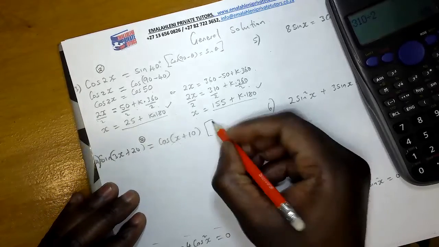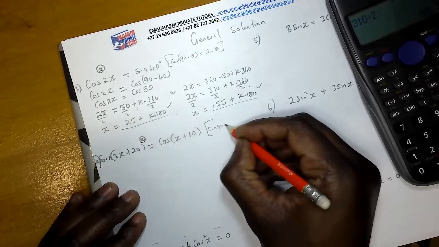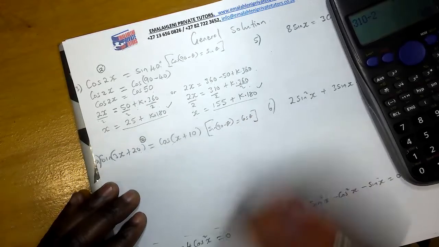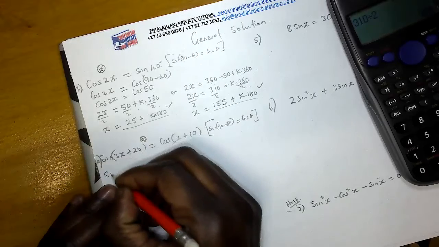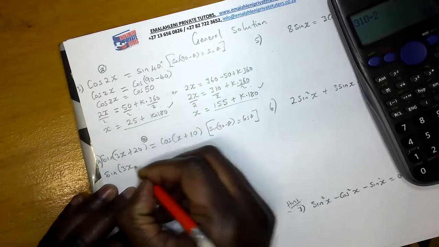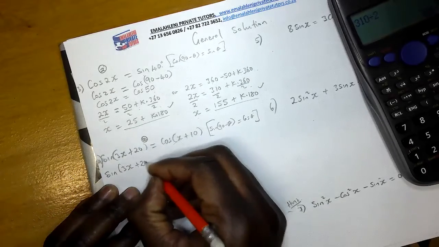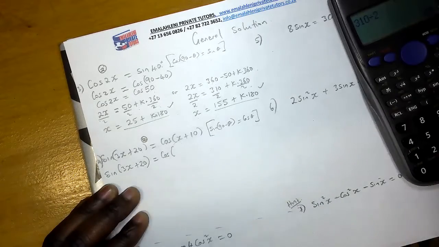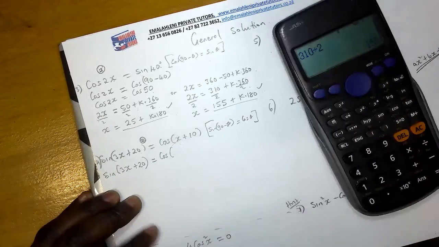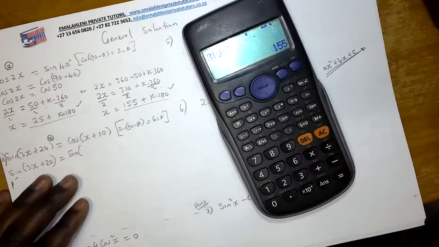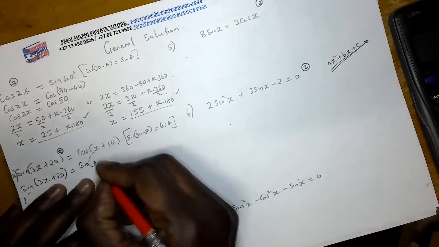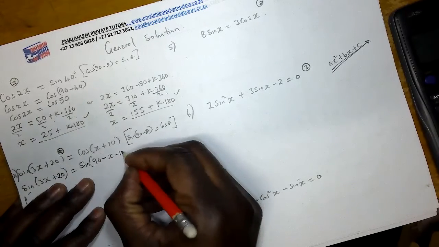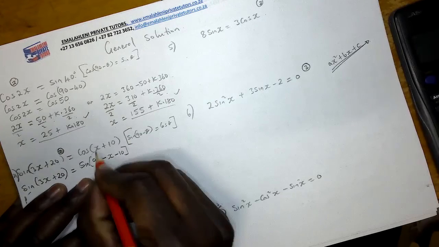We know that sine of 90 minus theta is equal to cos theta. Then it's going to be sine of 3x plus 20 is going to be equal to, sorry, equal to sine, I just made a mistake there. Let me just rub here. Okay, sine of 90 minus x minus 10. Can we see that? We are subtracting whatever we're having here.